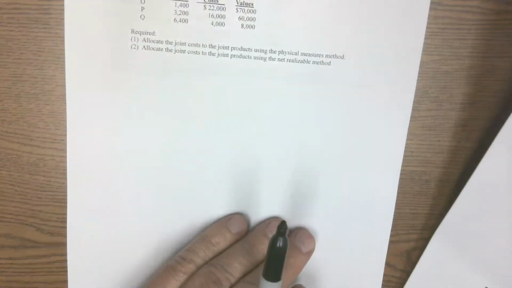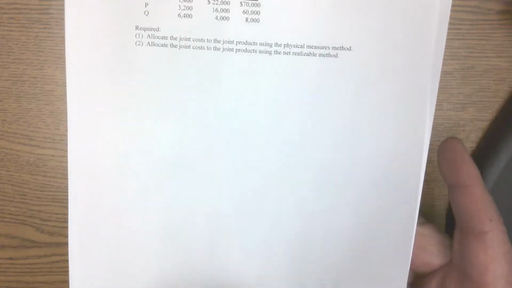These Sharpies bleed through, so I have to have a blotter here.